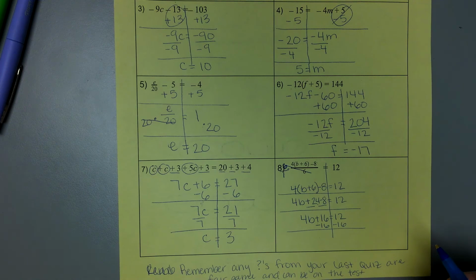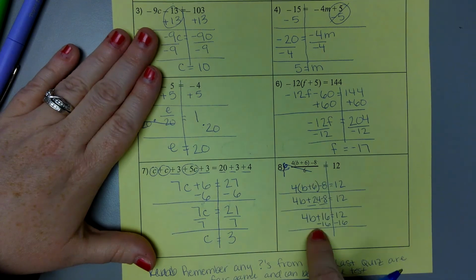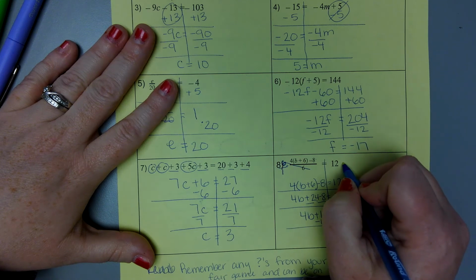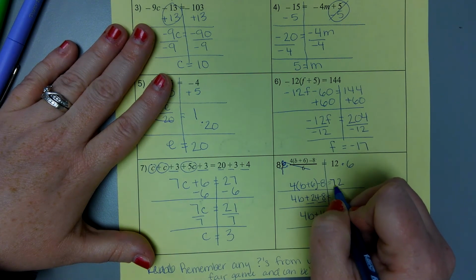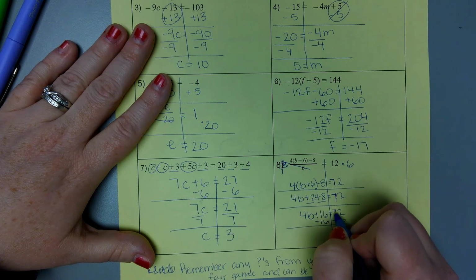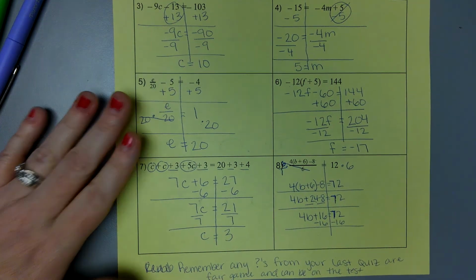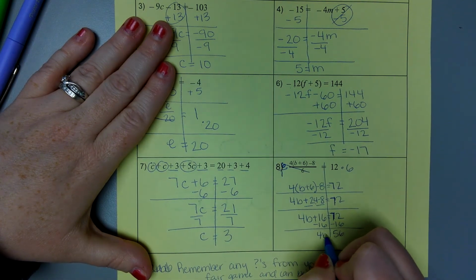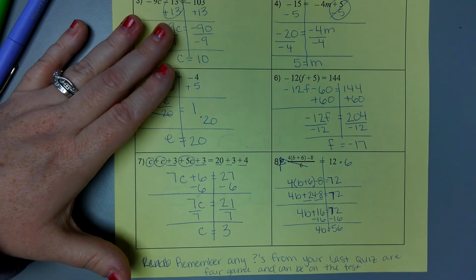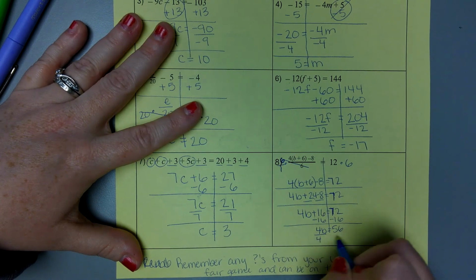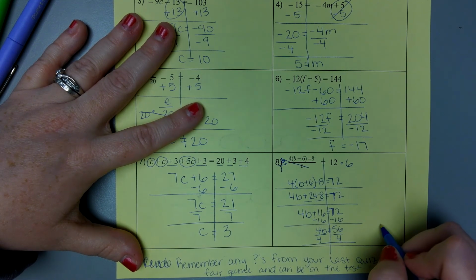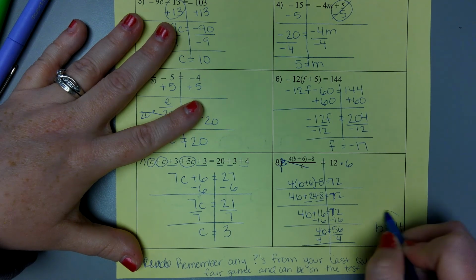Oh man, guys, I messed up. So this side is all correct, but I multiplied by 6 over here. That means I have to do it on this side. So times 6 gives us 72. So all my 12s are actually 72. I am so sorry. Now we have 72 minus 16, which is 56. So I have 4b equals 56. The opposite of multiplying by 4 would be to divide by 4. And 56 divided by 4 is 14, so b equals 14.